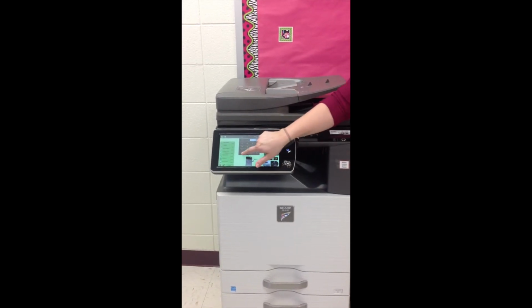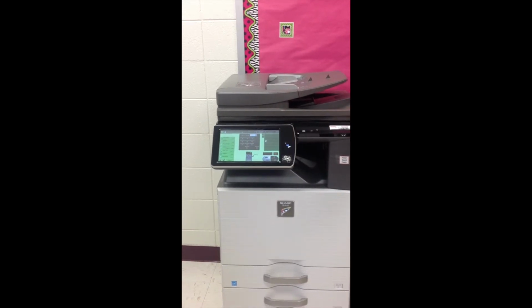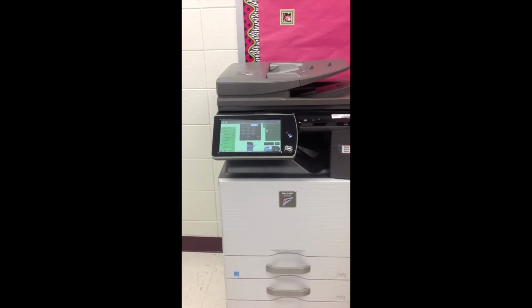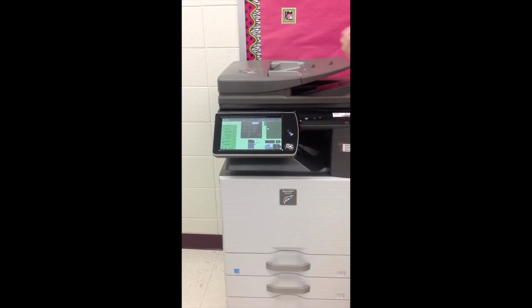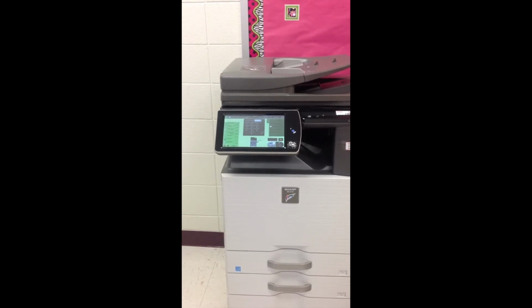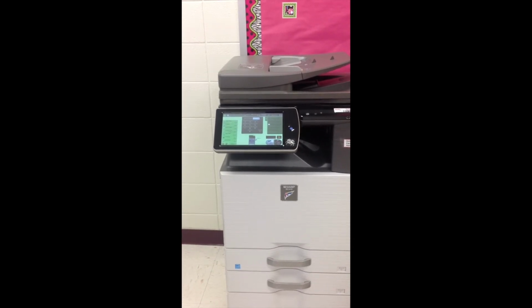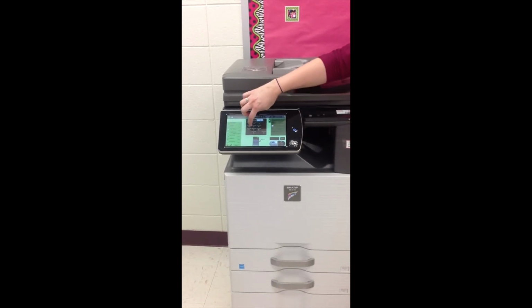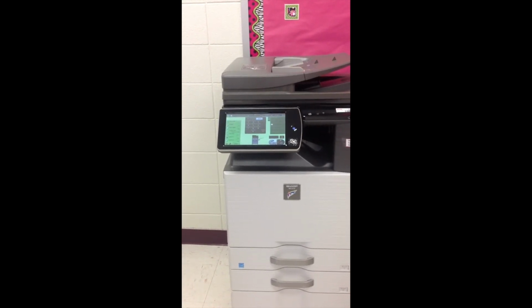Don't mash it. It's not going to register. Use the tips of your fingers. If the ladies have fingernails, even if you have your nails done, you can still use the tip of your nails, okay? So that's not going to mess up the machine. My nails are done, but it's still my nail and I'm still using it.